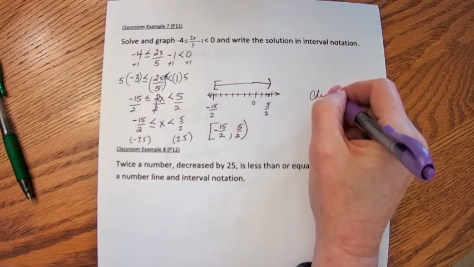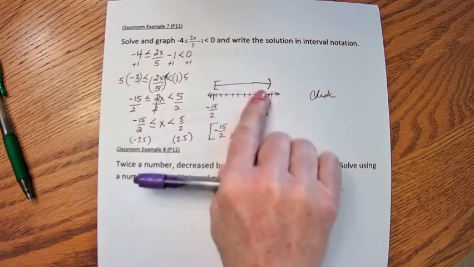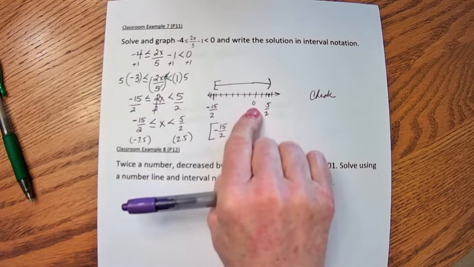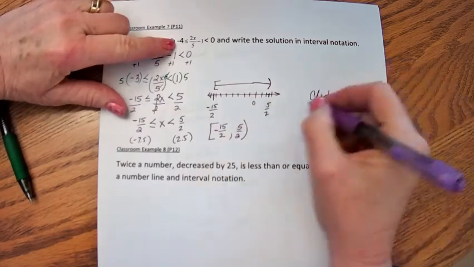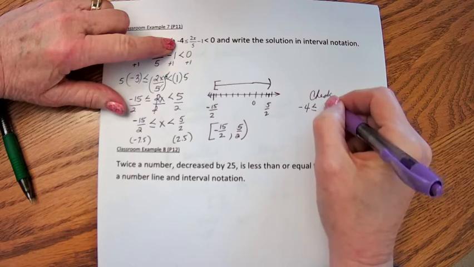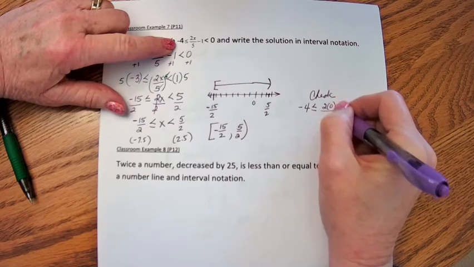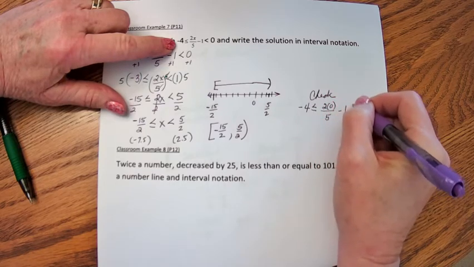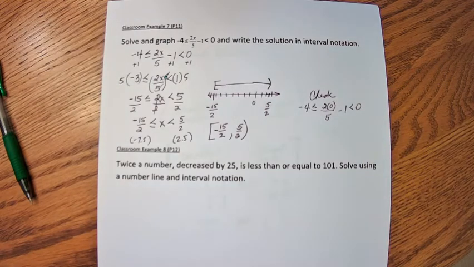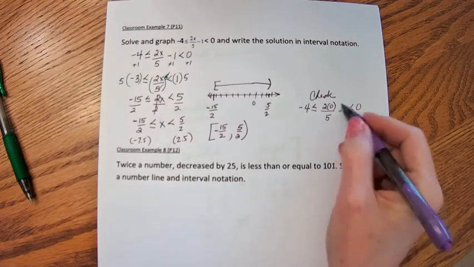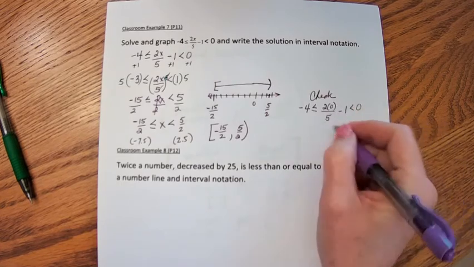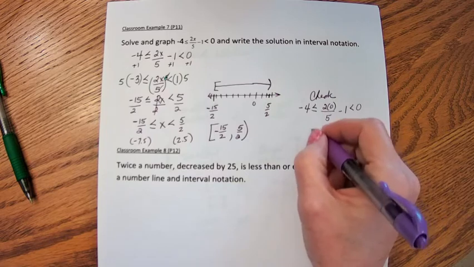And just to check, if what I've selected is true, 0 would be in my solution region. So I'm going to go back to my original inequality and plug in 0 everywhere I see an x. And hopefully I'll get a true statement. Anything multiplied by 0 is 0, so 0 in the numerator is going to be 0.